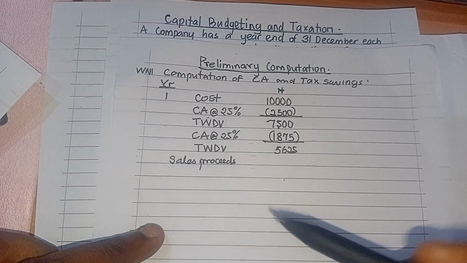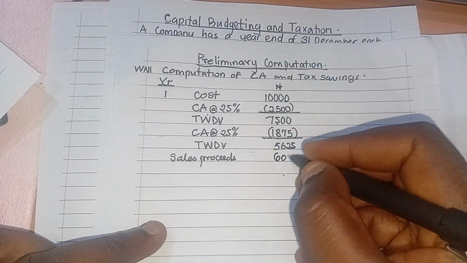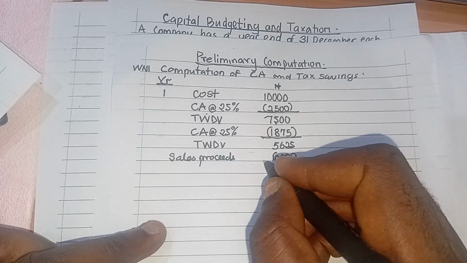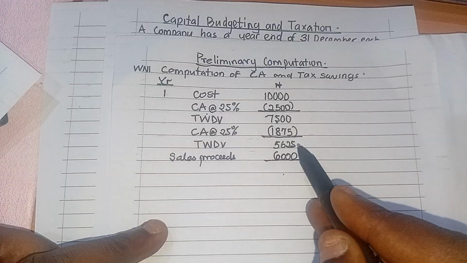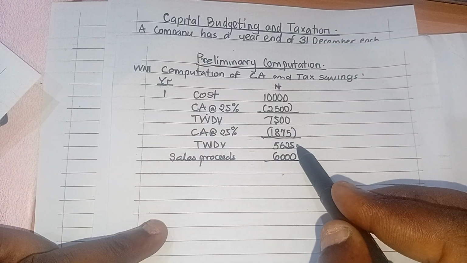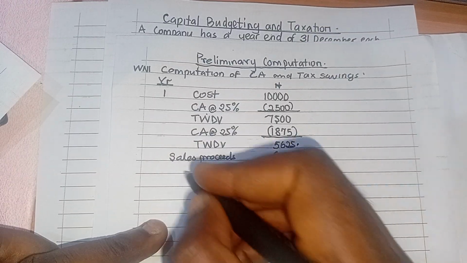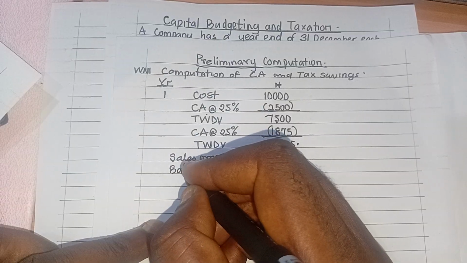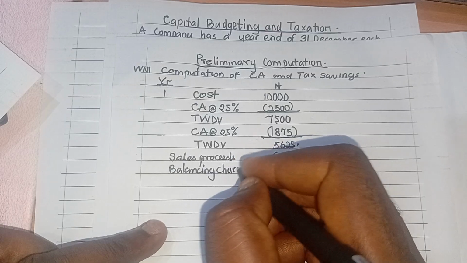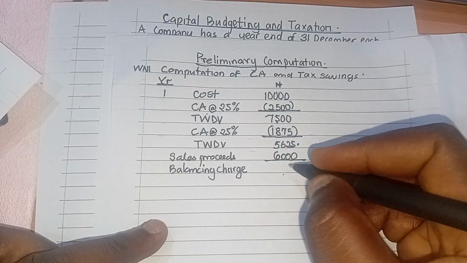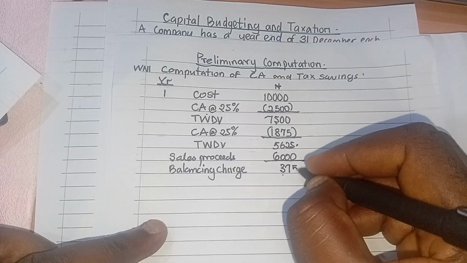Now you will discover that the sales proceeds are more than the TWDV, and this will give you nothing but a balancing charge. That's what we call a balancing charge, and the difference here is 375.